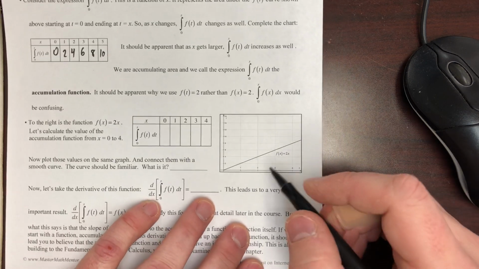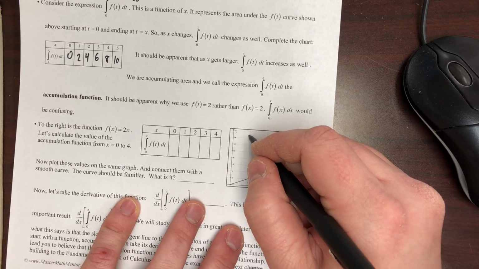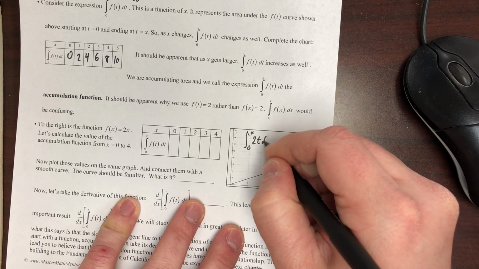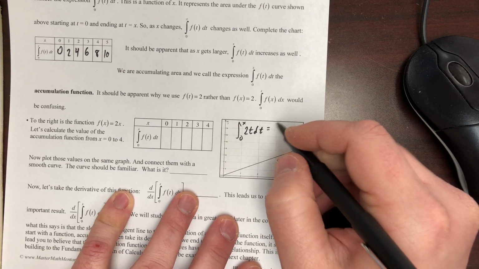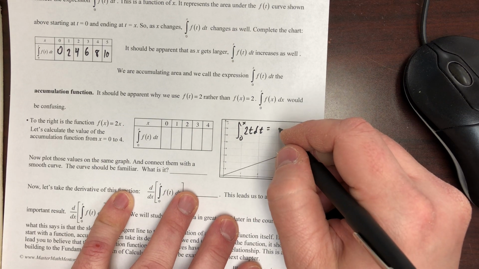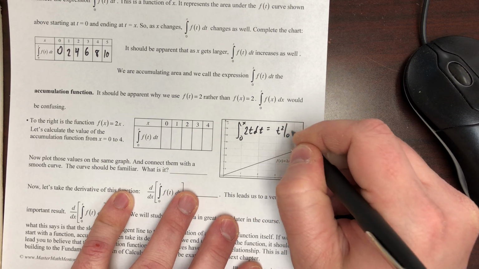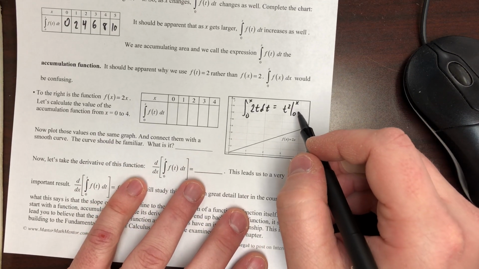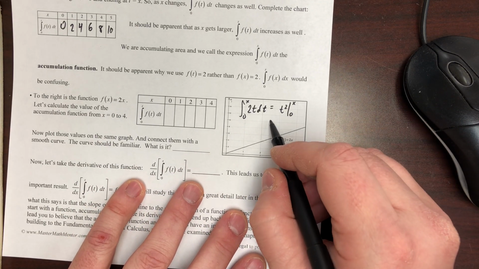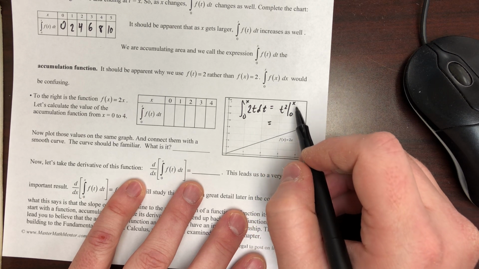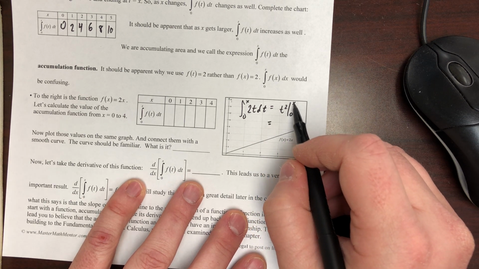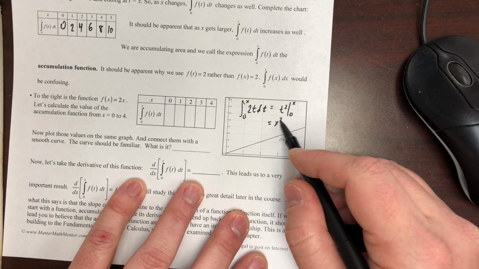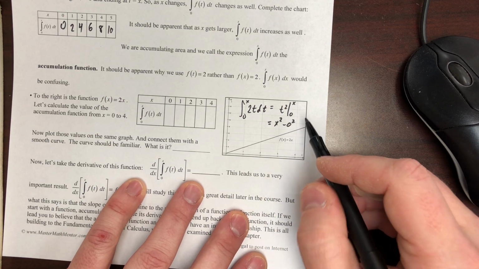It's x squared. But remember, we're going to write it the silly way. We're going to say 0 to x 2t dt. And so now I can say the integral of that's t squared, going from 0 to x. Oh, so if I want to find, I don't know, let's not plug anything in for x yet. Let's just plug in x. So then we get x squared minus 0 squared.